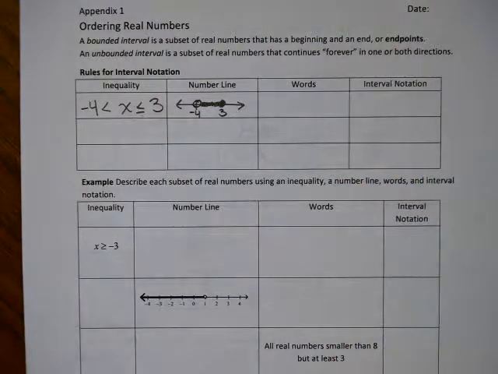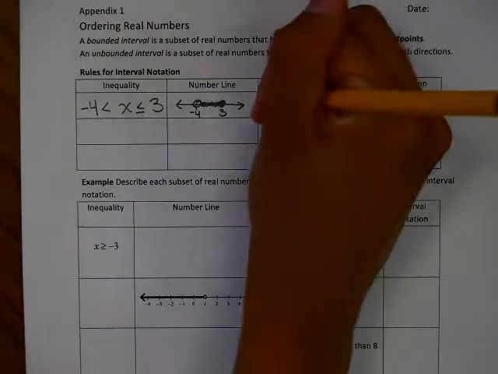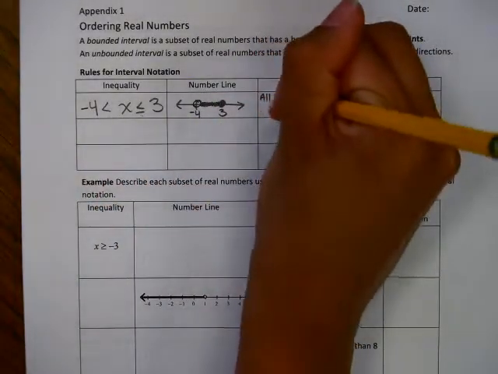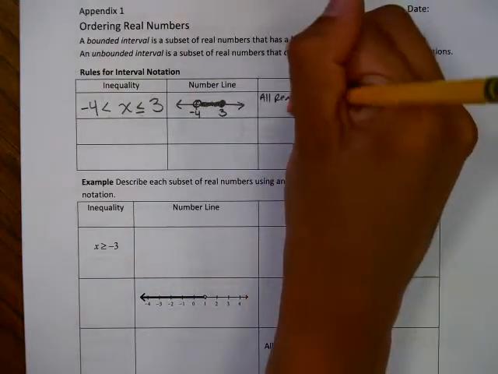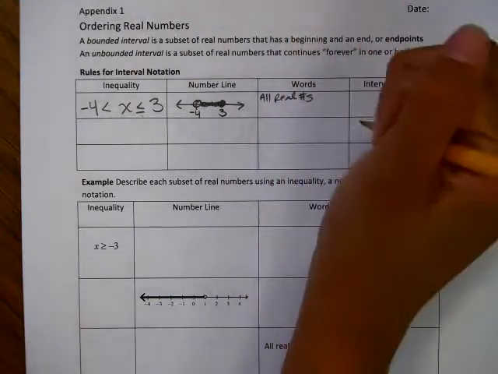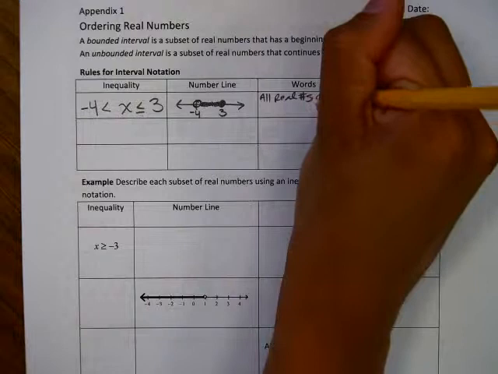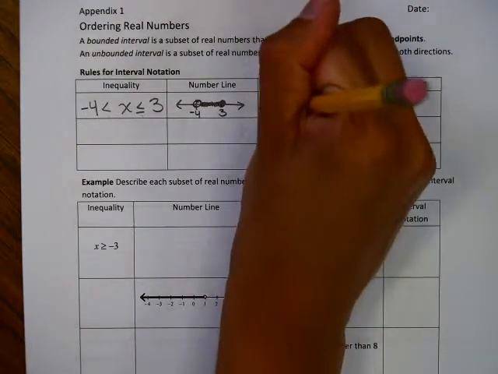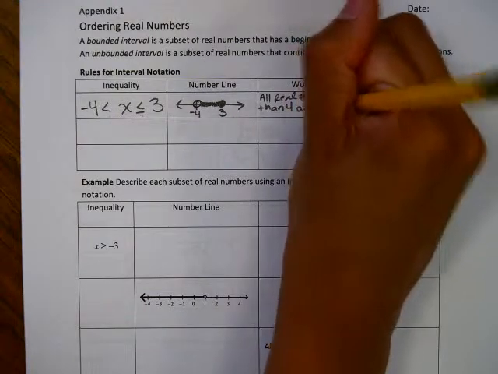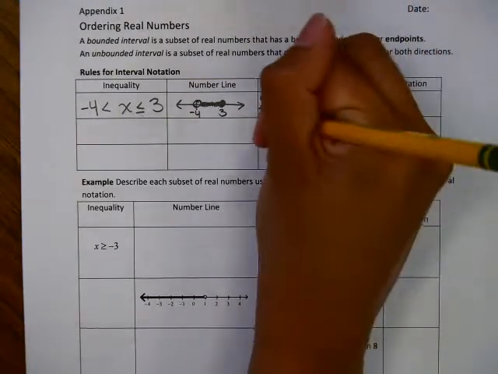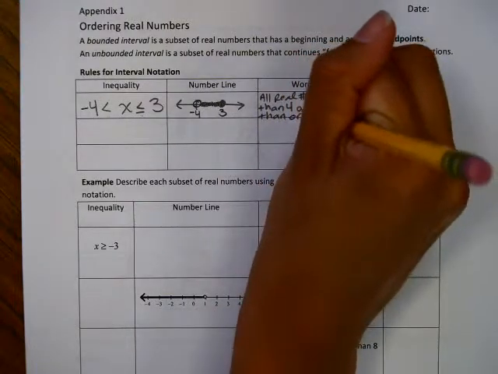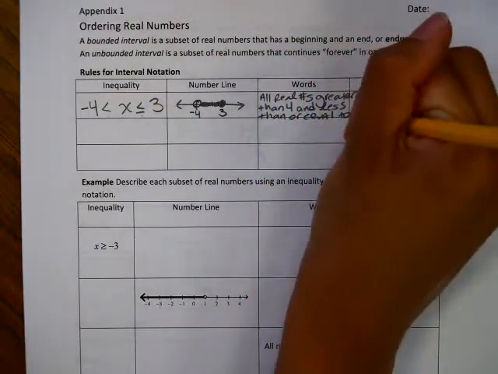There's a few different ways you could say it in words, but let's go the long way for now. This means all real numbers greater than -4 and less than or equal to 3.